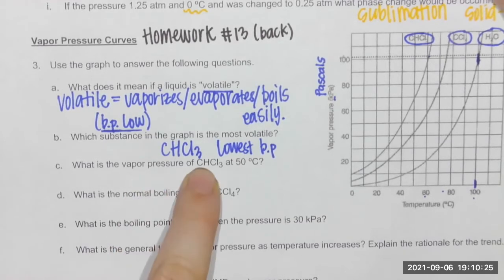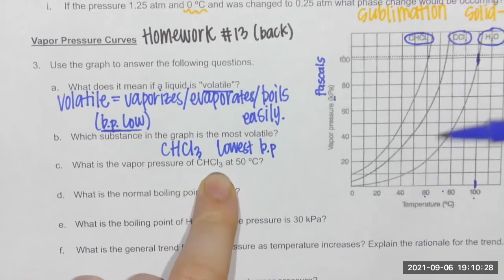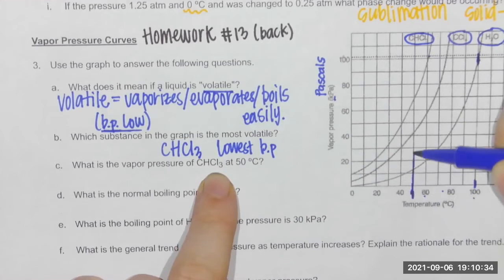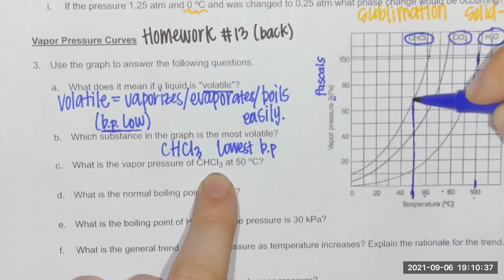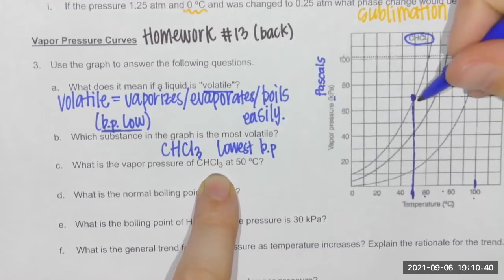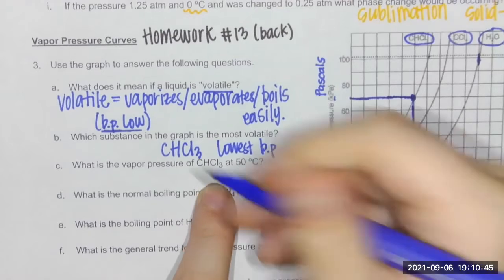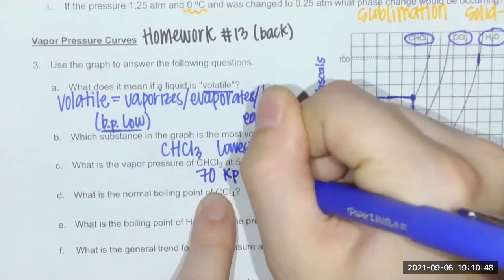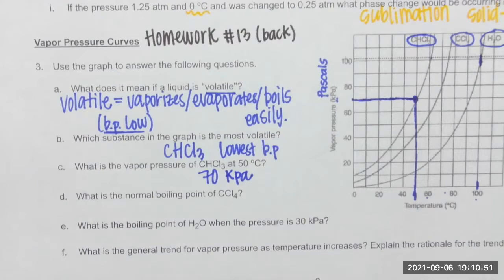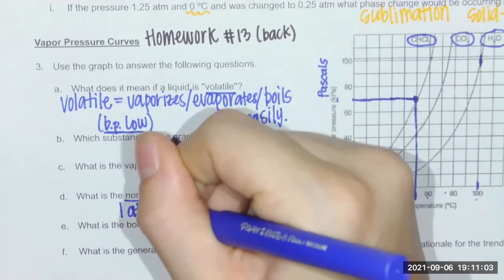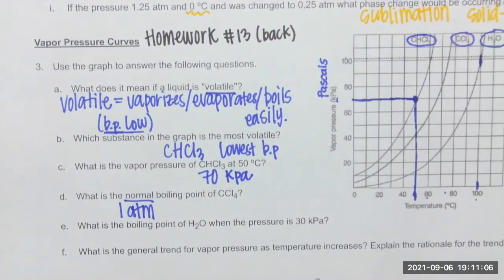The vapor pressure of CHCl3 at 50. Okay, so here's 50. And I'm trying to follow it up until the intersection with that. And the associated vapor pressure is 70 kPa, even if you forgot what those are, kilopascals. What is the normal boiling point of CCl4? And you're thinking, now hold on a second, you told me that normal was at 1 atmosphere, and this isn't even in atmospheres, it's in pascals.